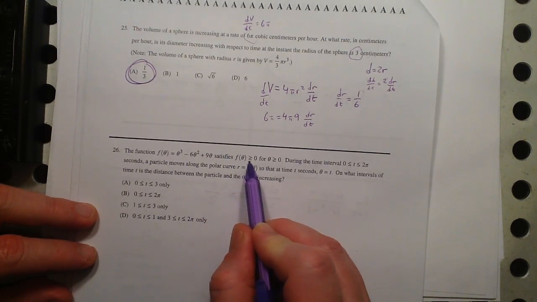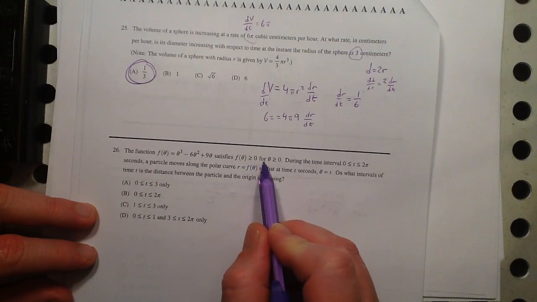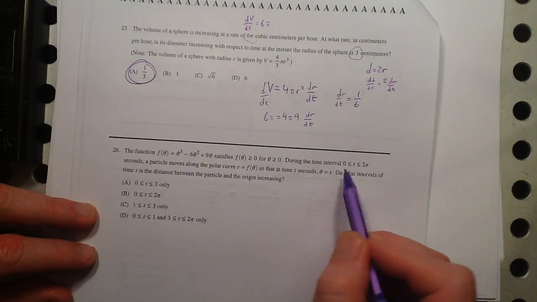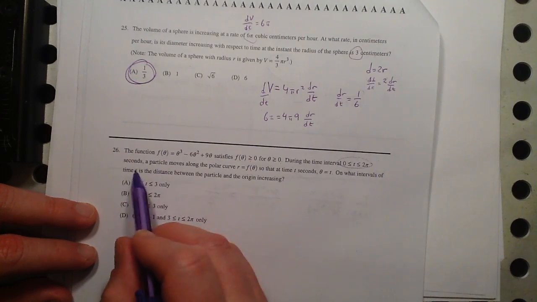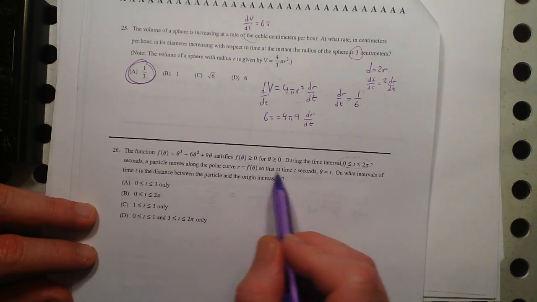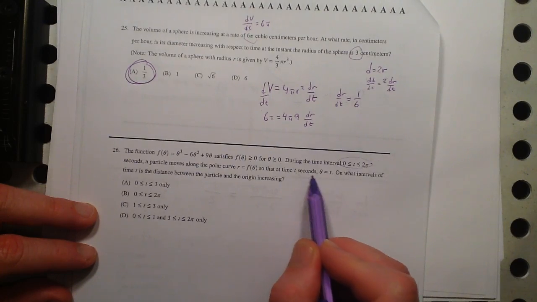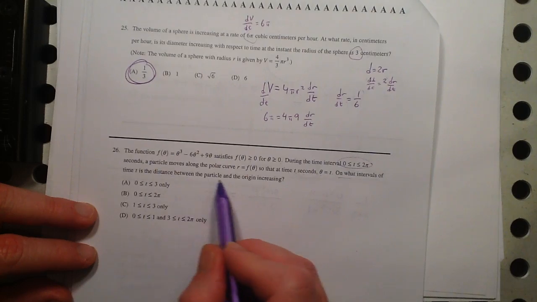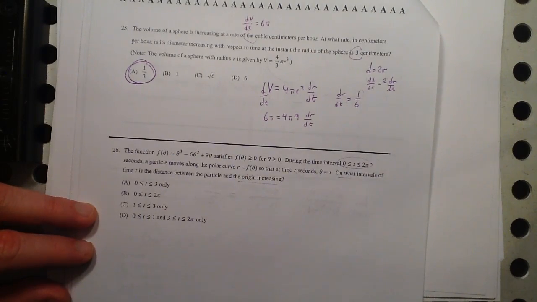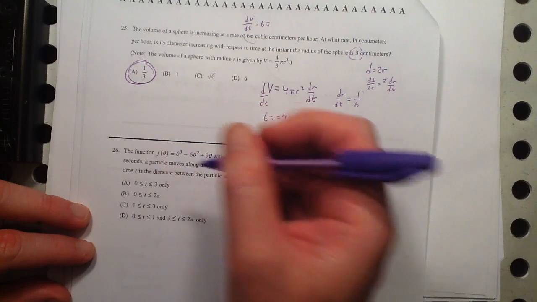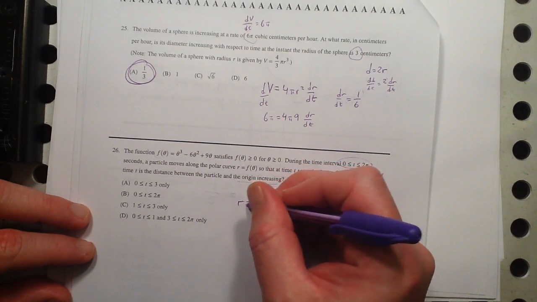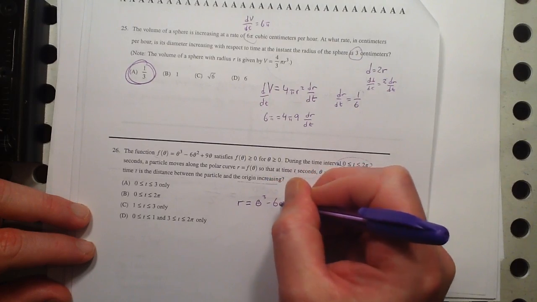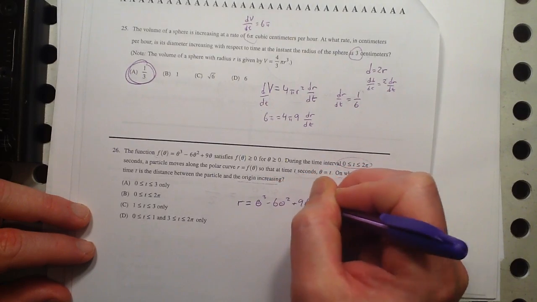Here's a polar curve. It satisfies f of theta is greater than or equal to 0 for theta greater than or equal to 0. During the time interval 0 to 2 pi, a particle moves along this polar curve so that at time t seconds theta equals t. On what intervals of time is the distance between the particle and the origin increasing? So this is r equals theta cubed minus 6 theta squared plus 9 theta.